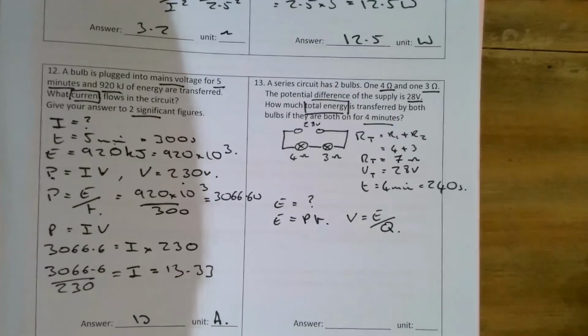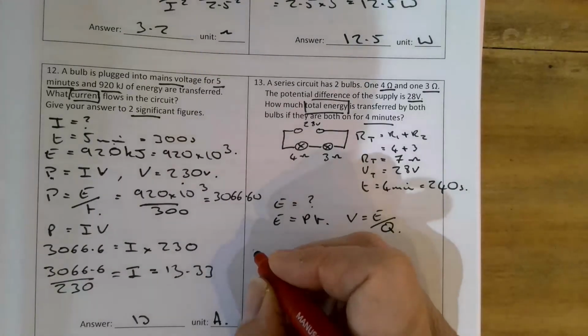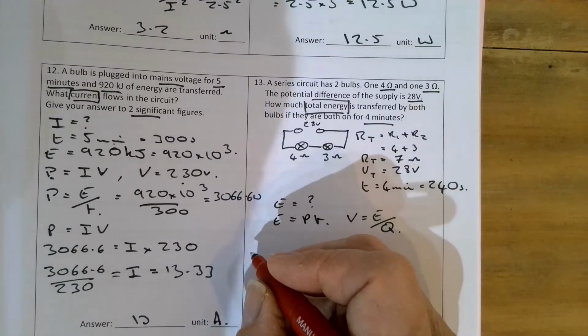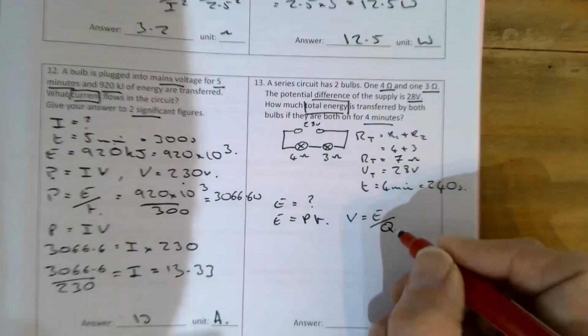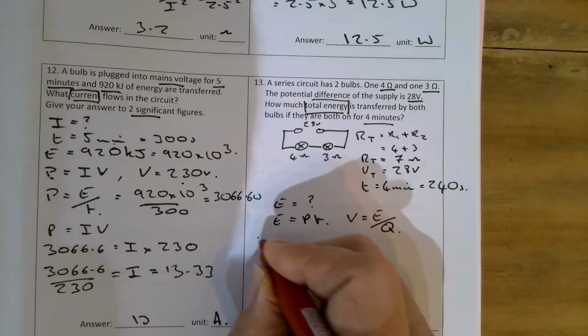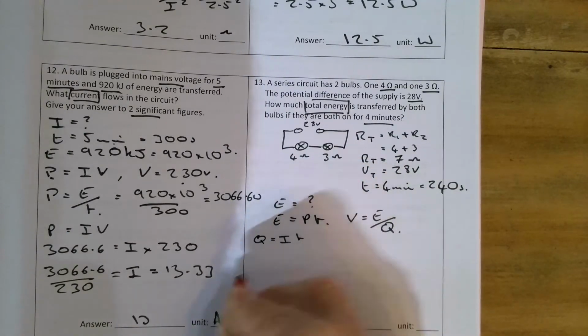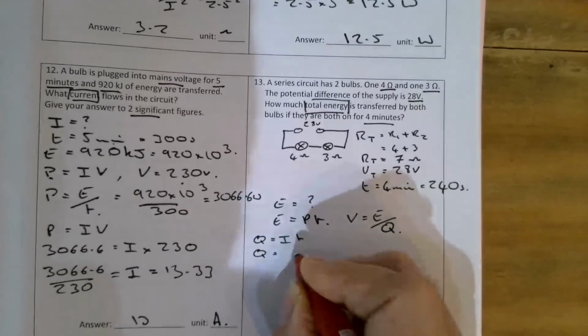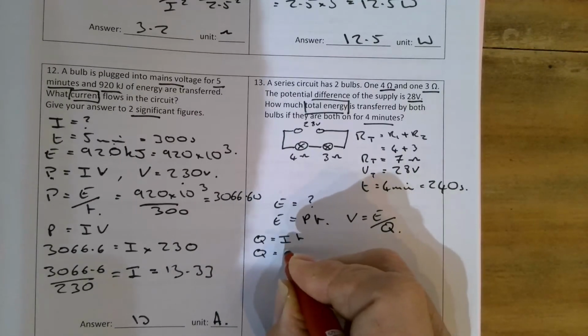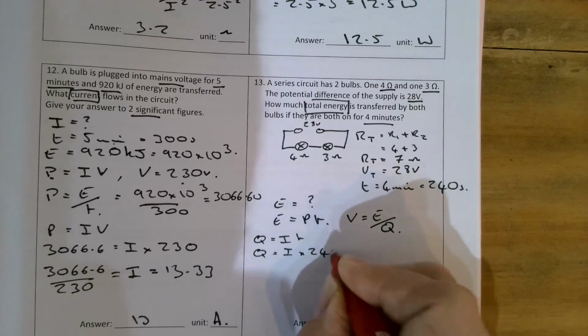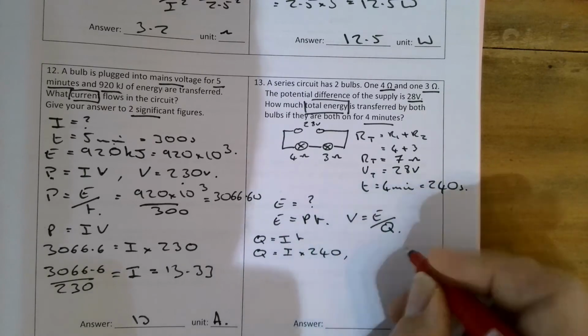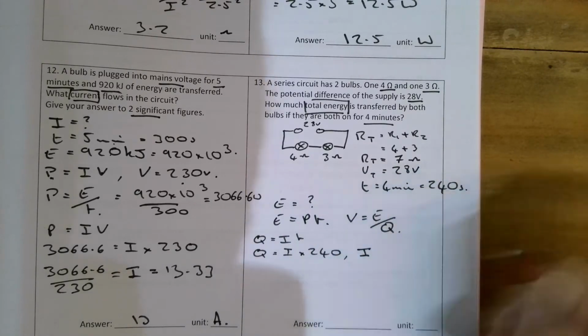Oh, well, why not? So Q is equal to I times 240. So I need to find I first.